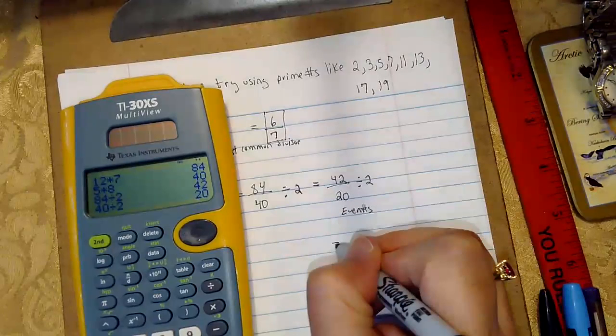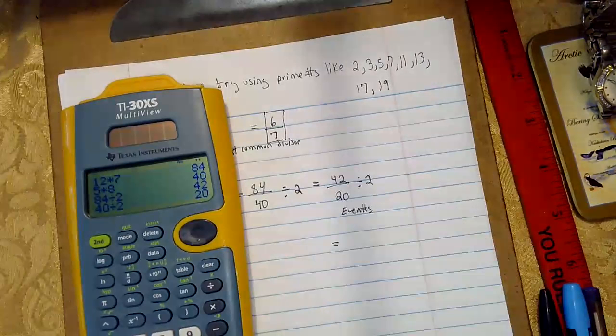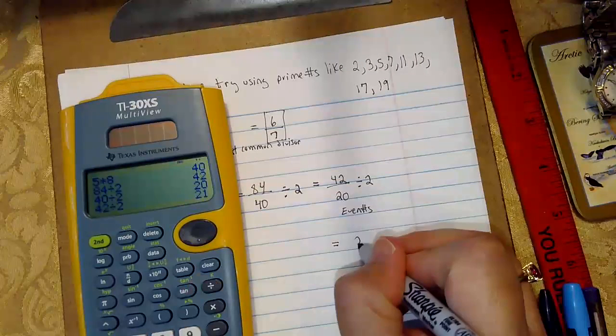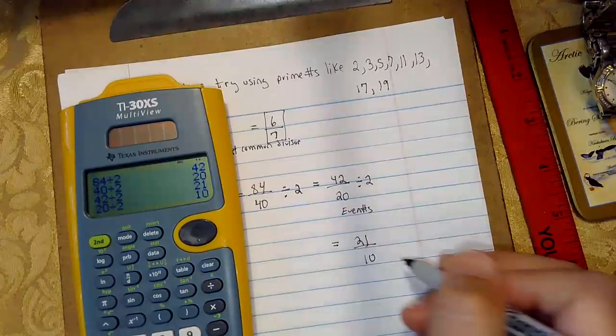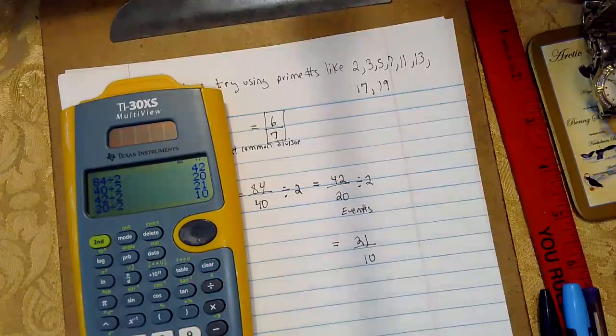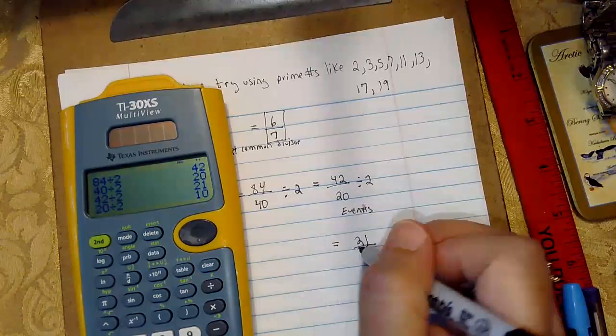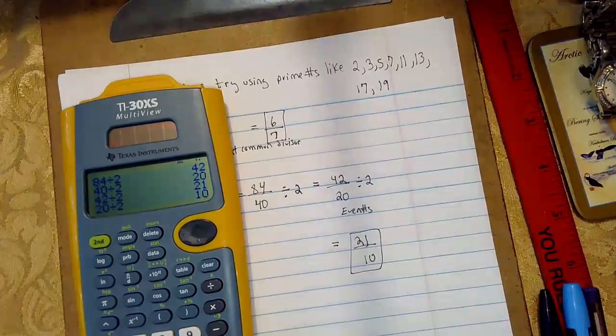So 42 divided by 2, what's half of 42? 21. And 20 divided by 2, what's half of 20? 10. And then I don't think that can be reduced again. What's a common number between 21 and 10? I know 3 and 7 will go into 21, 3 times 7 is 21, but 3 and 7 will not go into 10 evenly. So I believe we're done with the lowest fraction there.